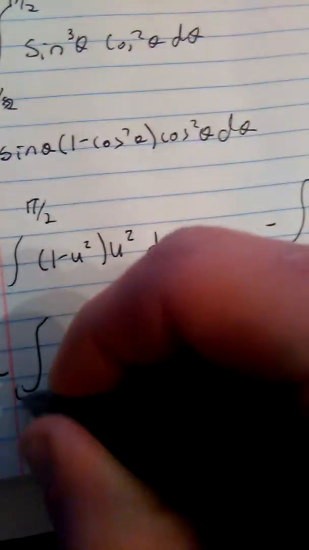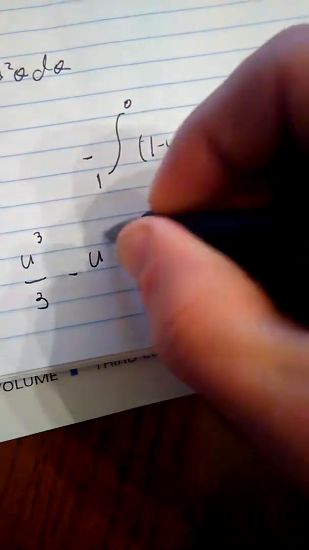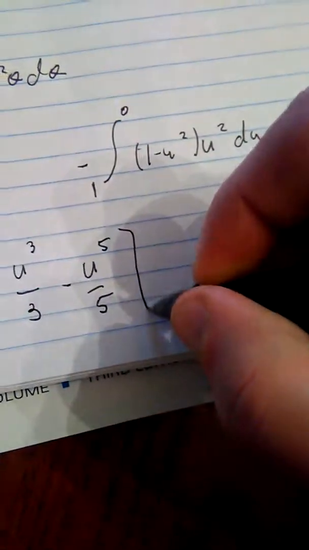Now we're just going to distribute the u squared and take the integral of it. So what we're going to have is negative, 1 to 0 of u squared minus u to the 4th, which is going to give us u cubed over 3 minus u to the 5th over 5, integrated between 1 and 0. And can't forget our negative. After we do all that, our final answer is going to be 2/15. So try that out, and that's the correct answer, and see if you can get there.